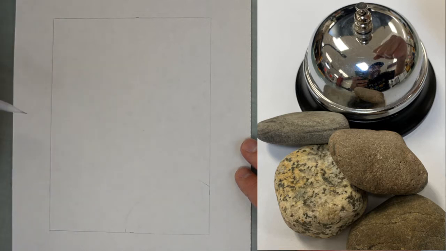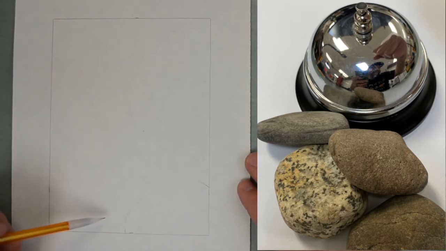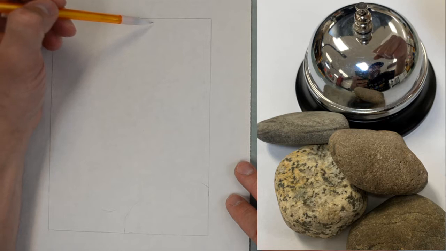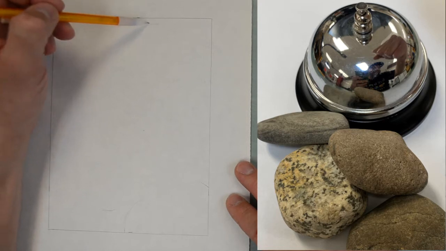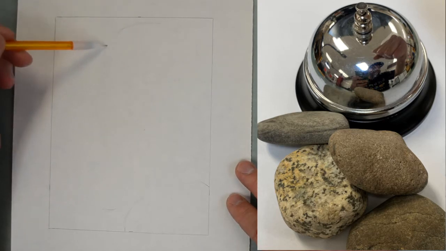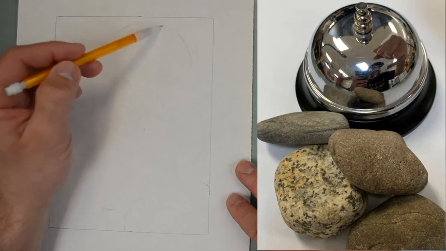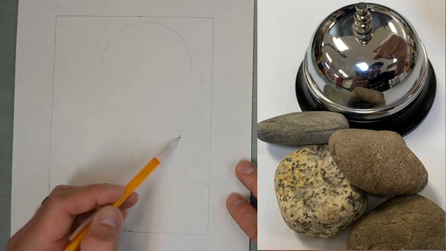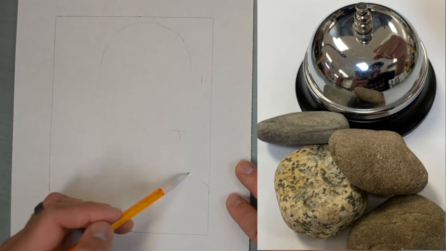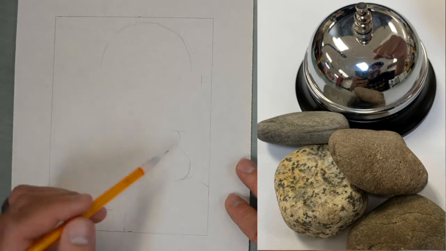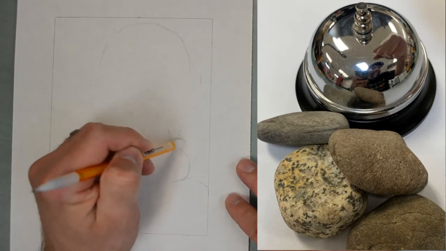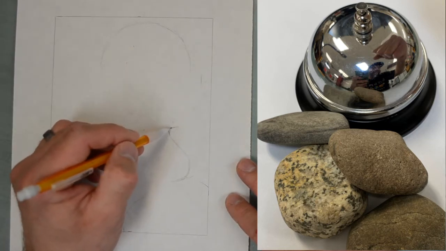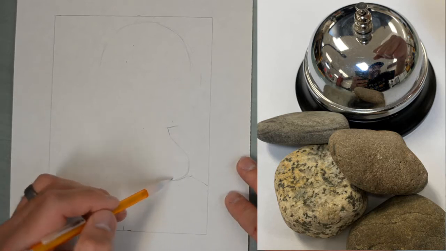On the right-hand side of your screen, you see a picture that I have put together made up of my little bell and a collection of rocks. That is going to be the subject for my drawing. You will have to find your own subject for your artwork. The subjects that you choose should be real objects, like I've chosen real objects here. You shouldn't choose cartoons. You shouldn't choose another drawing or artwork as your subject.